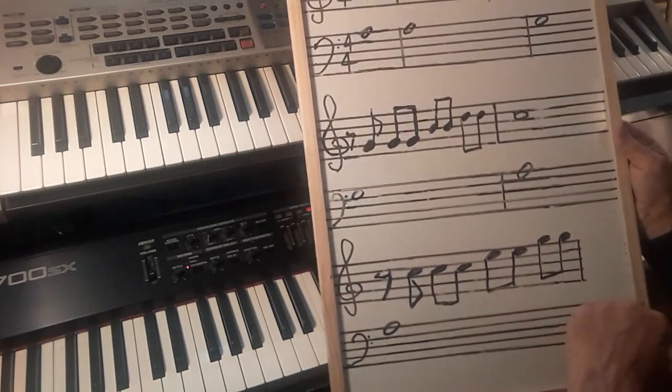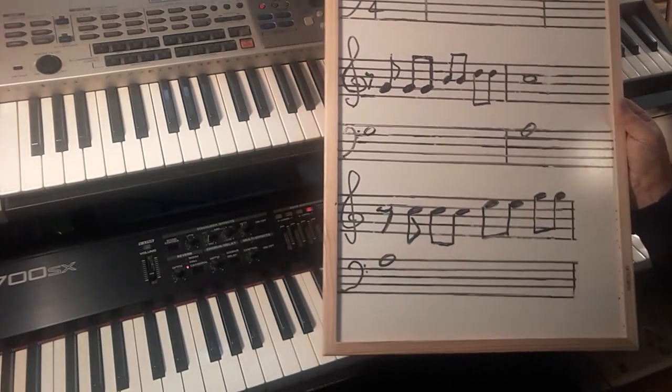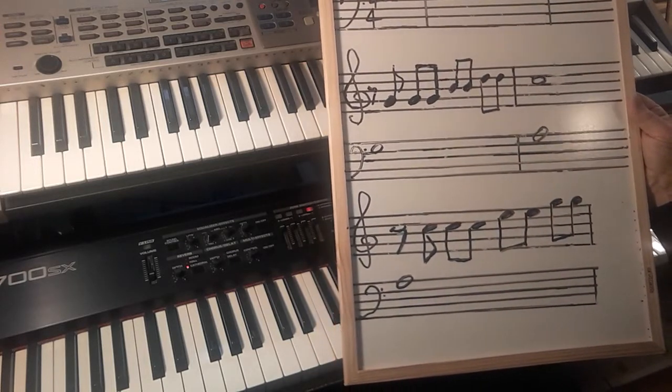I did it this way to try and get as much on as I possibly can, rather than doing it the other way, but I might try and do it the other way actually.